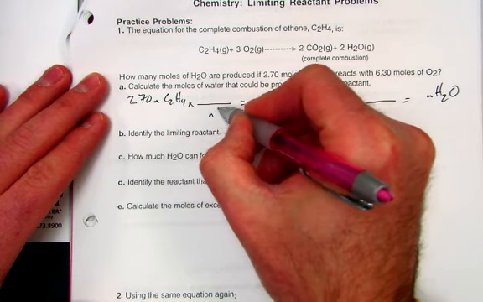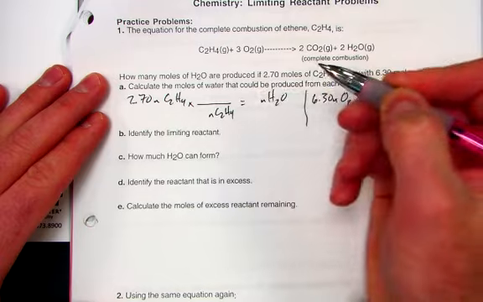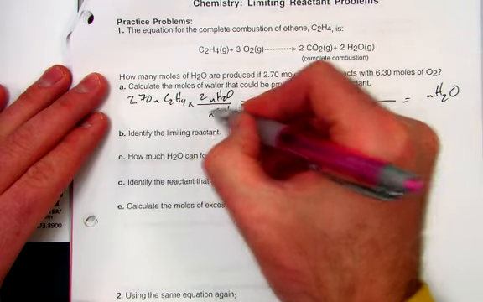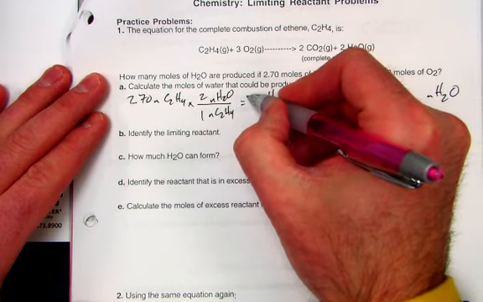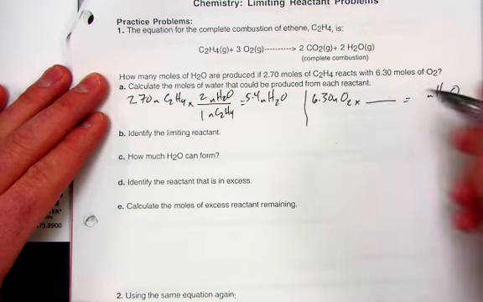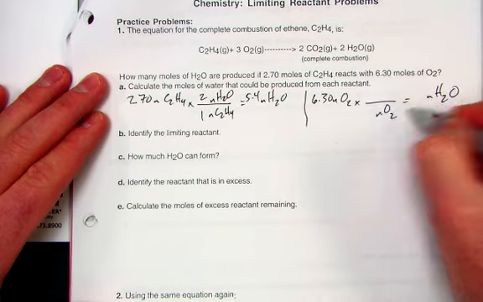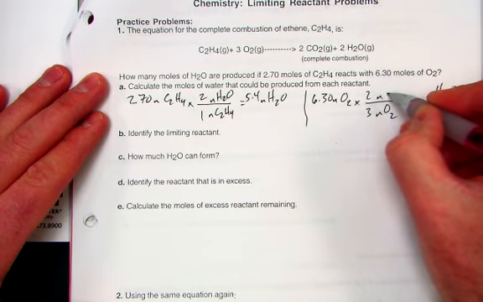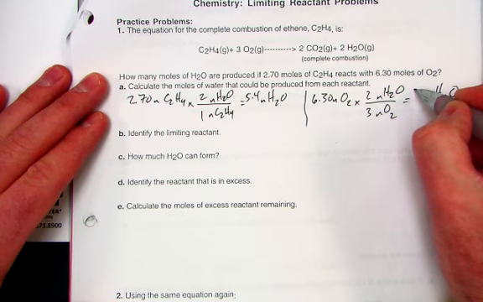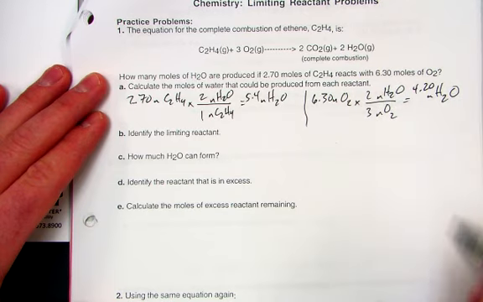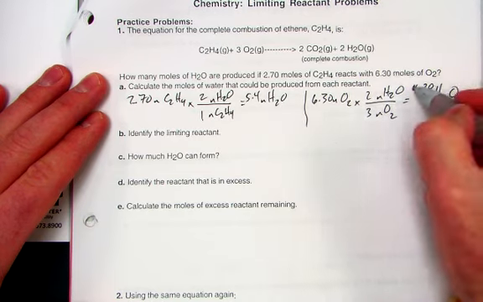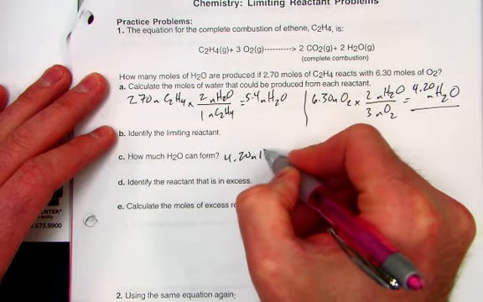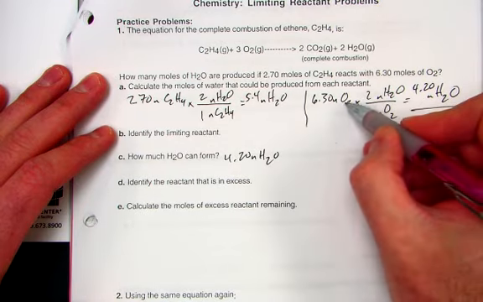Okay, so moles of C2H4 on the bottom to cancel, moles of my chemical B on top, 2 and 1. We came up with 5.4 moles. From the oxygen, you get your moles of oxygen on the bottom, which is going to be 3 from the equation, and this is 2 from the equation for moles of water. So we came up with 4.2. So the smaller amount of product is 4.2 moles of water that can form, and that tells me that oxygen is a limiting reactant.